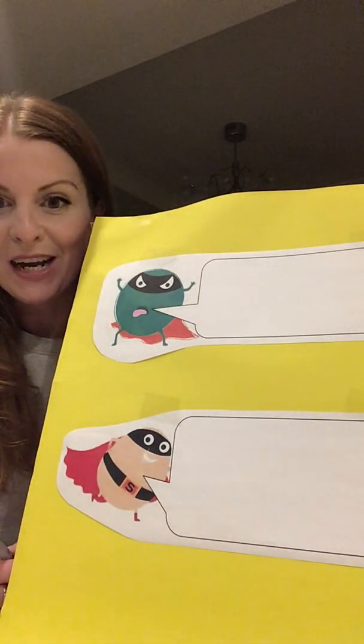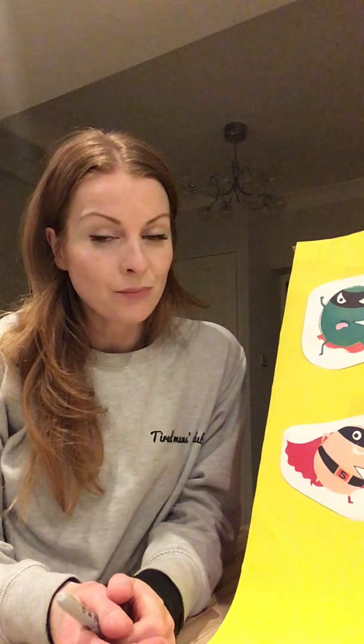And I'm going to show you how to write a speech bubble. In fact, before I even bring this over, I want us to recap what's important when we do our writing. The first thing we always need to remember is to start with a capital letter. And at school we go like that, don't we, for capital letter. The second thing I want you to remember are your finger spaces.